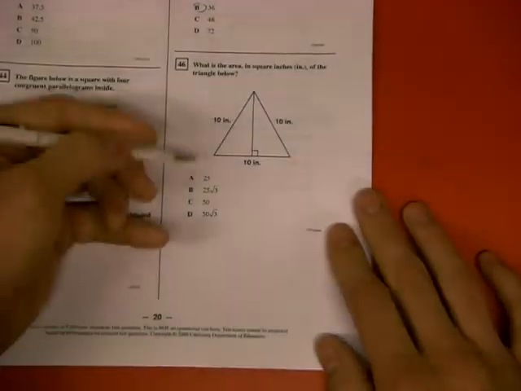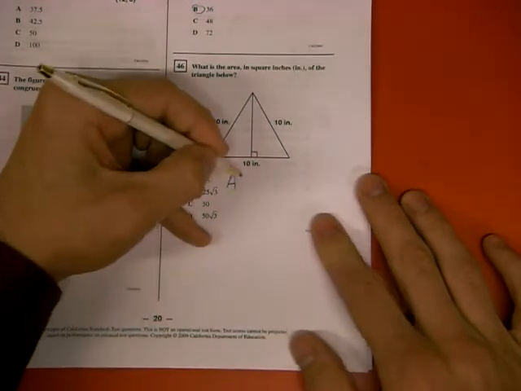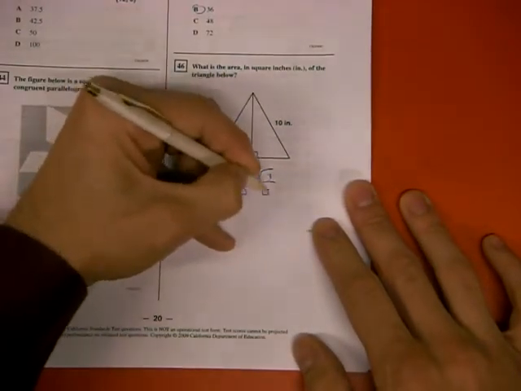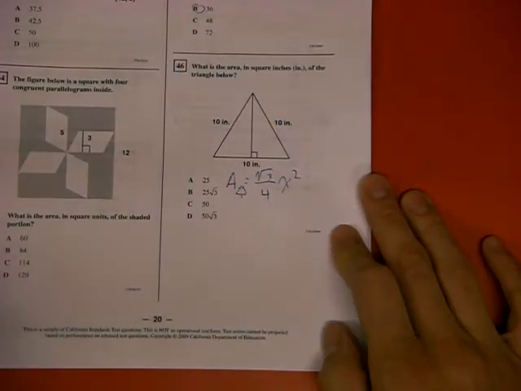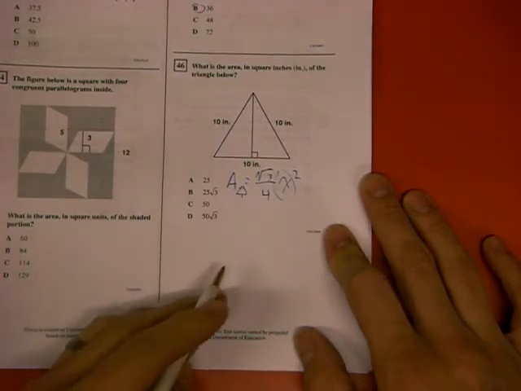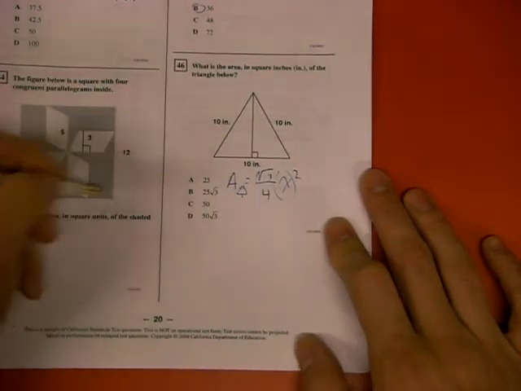How about this triangle below down here? Well, if you are as awesome as I am, you can memorize the equilateral triangle formula. That's root 3 over 4 times the side length squared. When I do that, I'm certainly going to divide by 4.